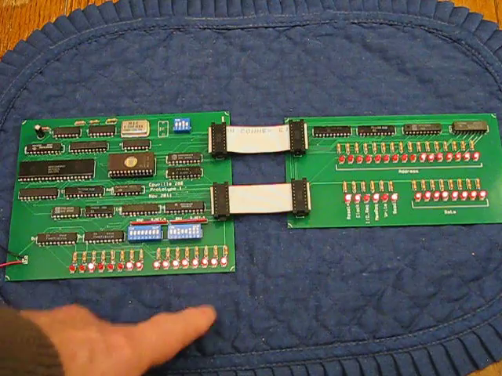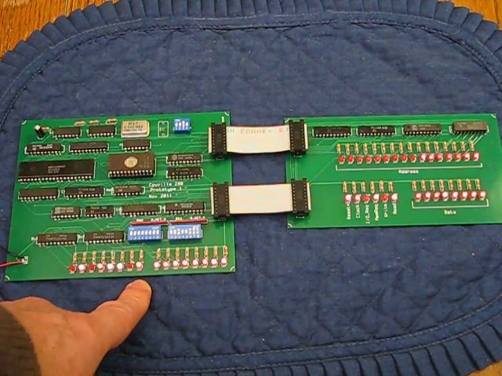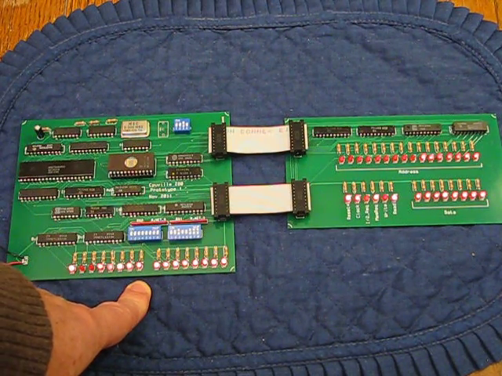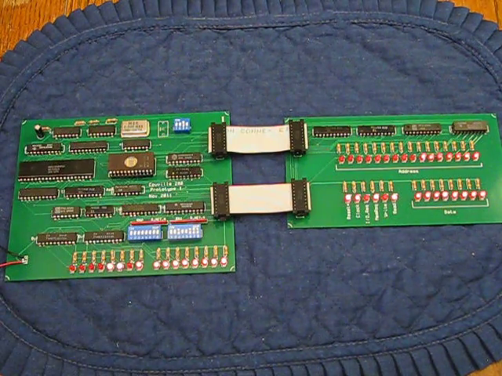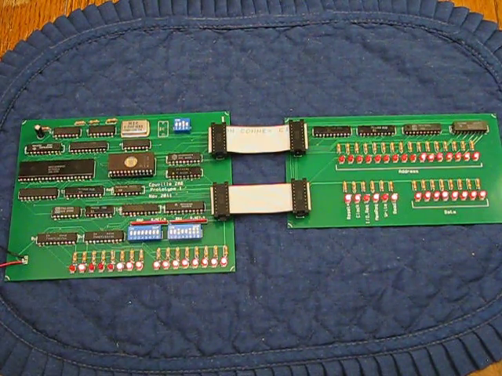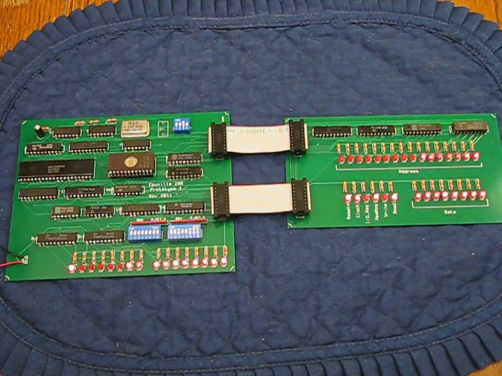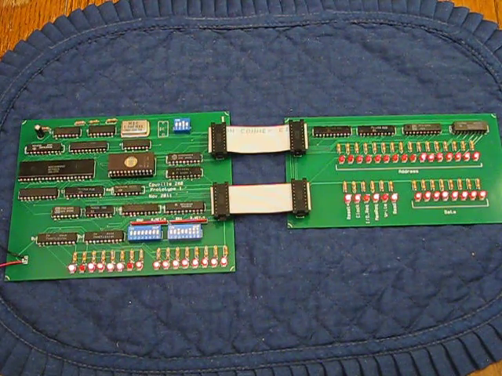So 256 times 256, 64,000 counts are made. So at 2 megahertz, you can see it really moves pretty quickly. Well, that's the demonstration.